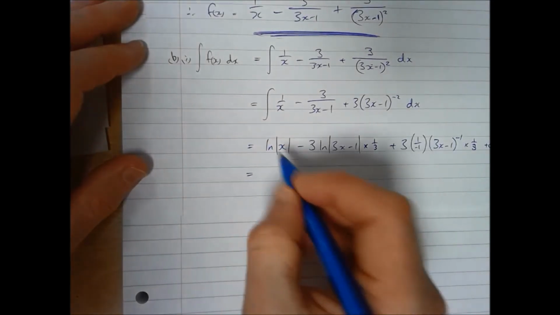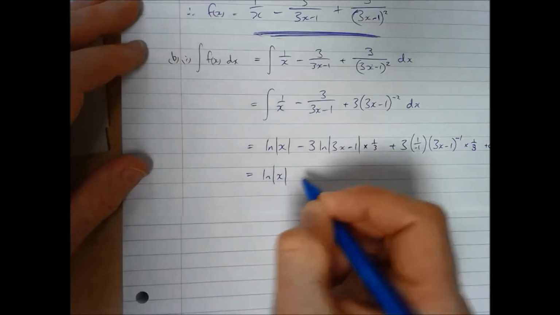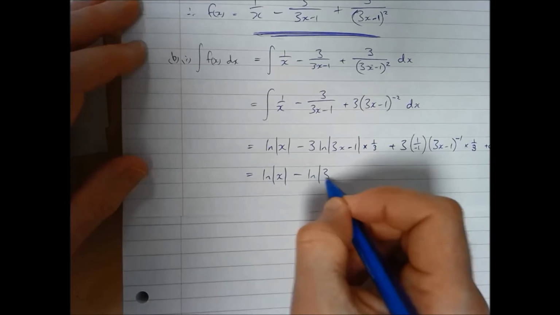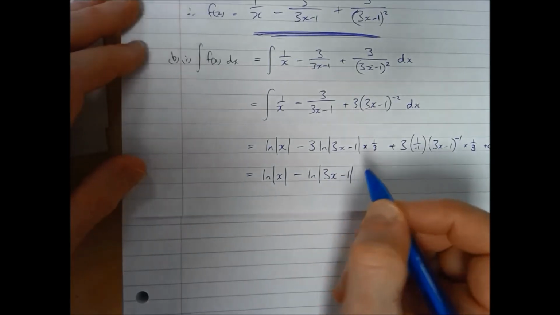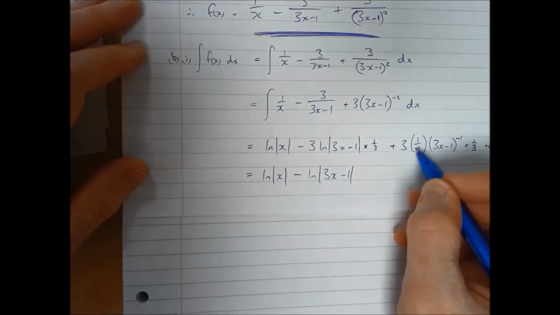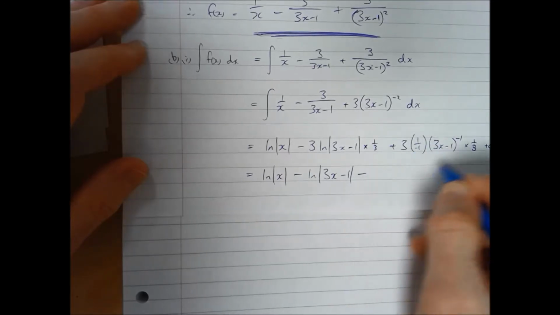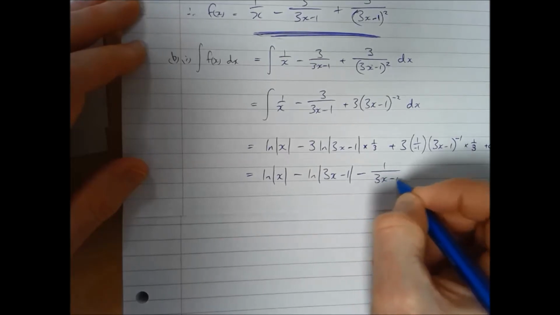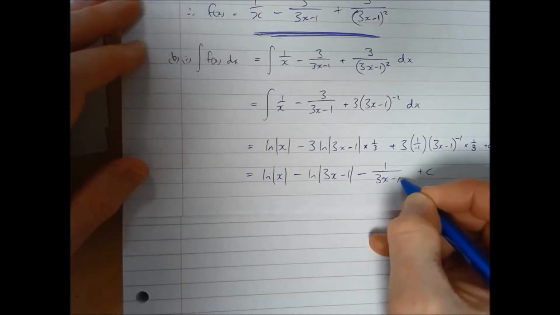Tidy all of that up. 3 times a third is going to cancel. That's going to make it a negative overall. That means 1 over 3x minus 1. So we get there.